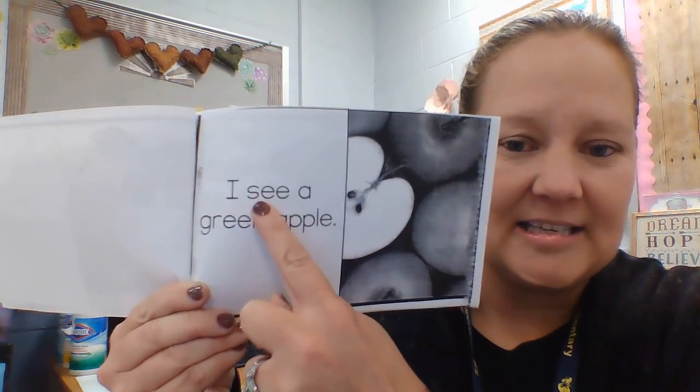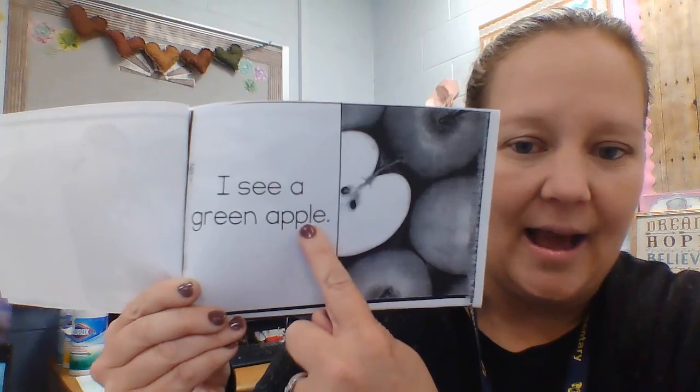Okay, turn the page. I see a green apple. Your turn. And so these apples should be what color? Green. I see a green apple.